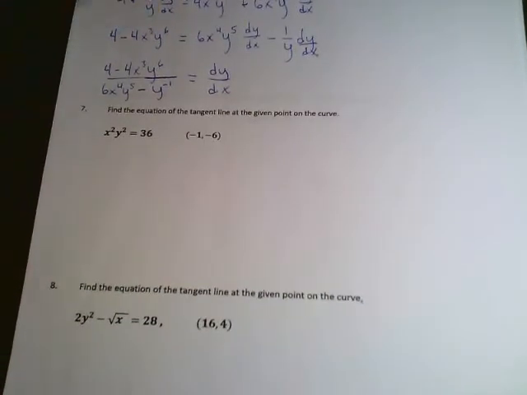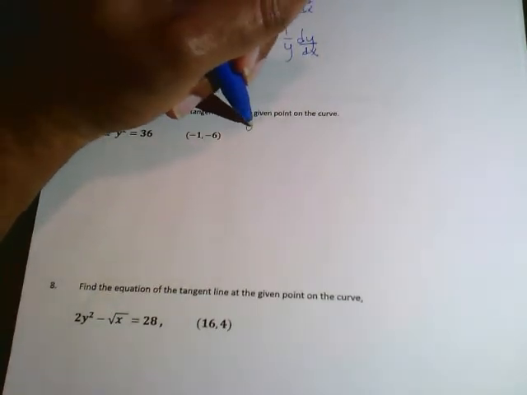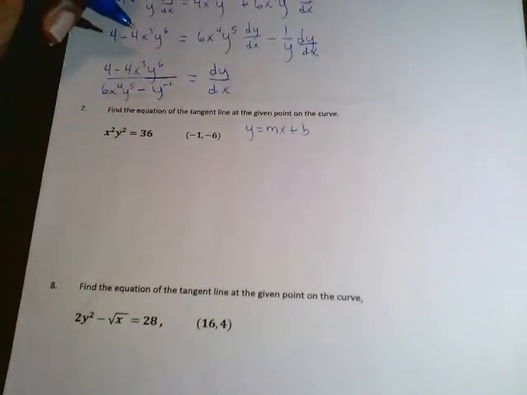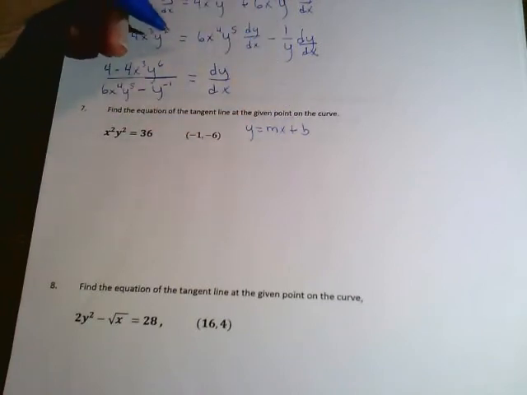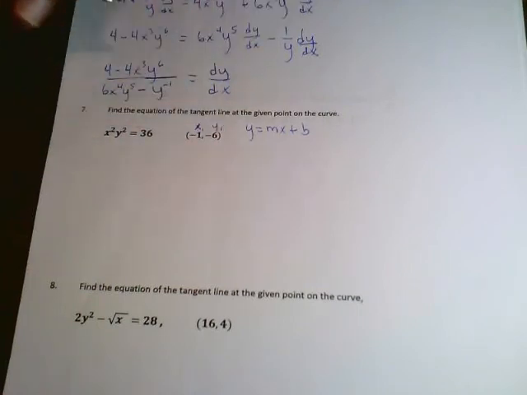Number 7 wants us to find the equation of the tangent line now. So now we're not only finding our derivative, but we're also going to find an equation of the tangent line. Remember, the equation of the tangent line, you can always write it in slope-intercept form. So you'll have y equals mx plus b. Well, so now we know we need to find the slope as well as our y-intercept. And we're already given a point as x1 and y1 that we can plug into the equation later when we need to.